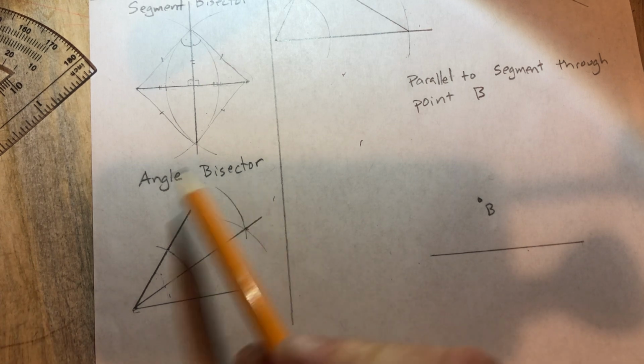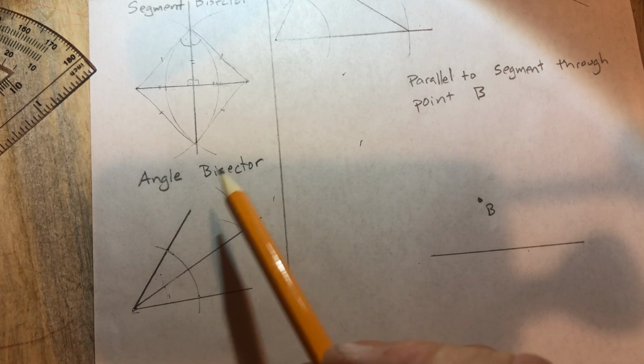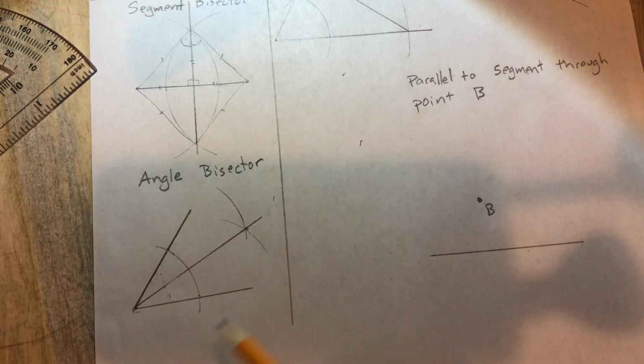And again, this is all you need for the construction part. So if you're just focused on doing the construction, you're done. This is the only part you need here. The why it works, that's what's next.